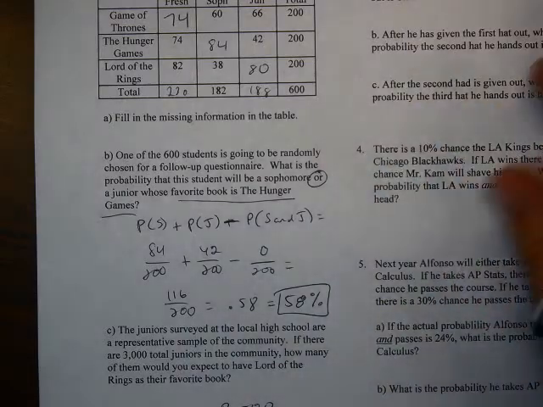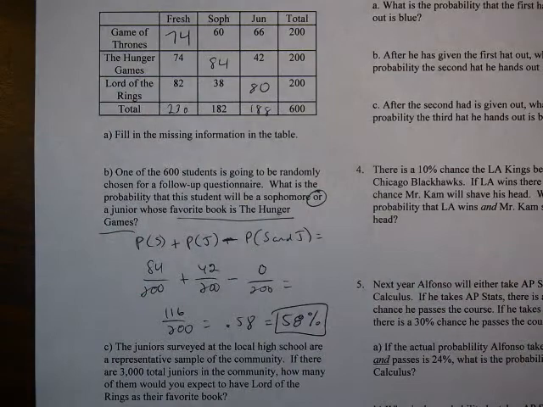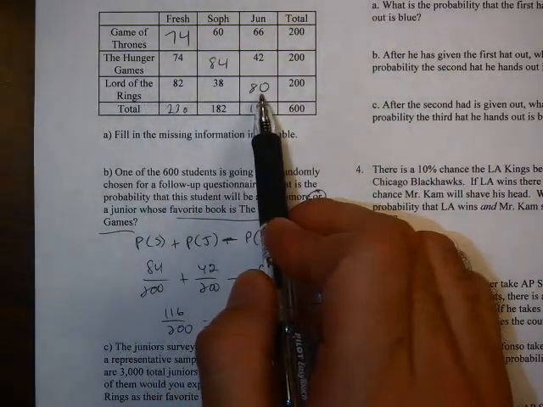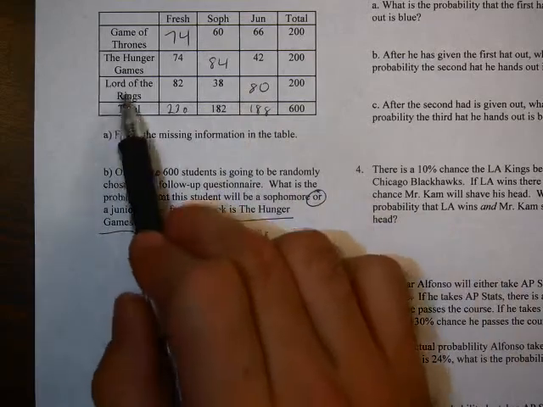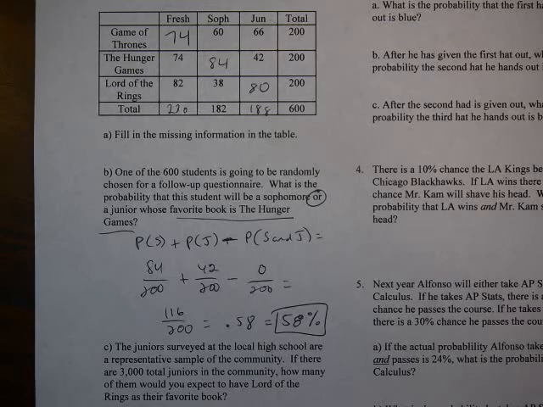Now, based on the table, when we look at the Lord of the Rings section, we're again talking about juniors. There are 80 juniors out of the 200 that like Lord of the Rings. So out of every 200 juniors, we have 80 that like Lord of the Rings. We have to find that portion of 3,000. In other words, we have to take 80 over 200 and multiply by 3,000.